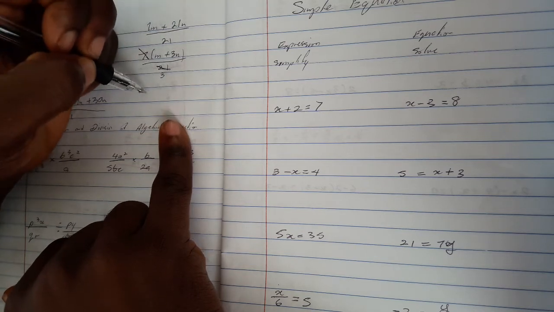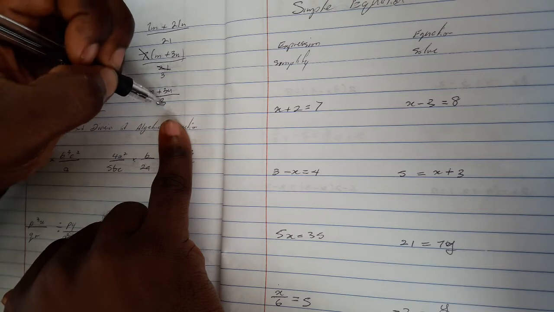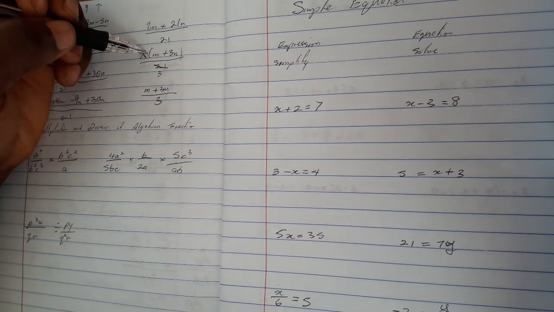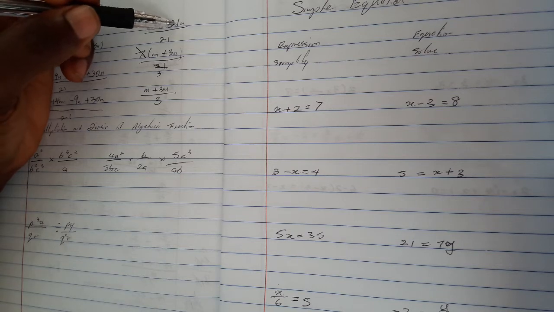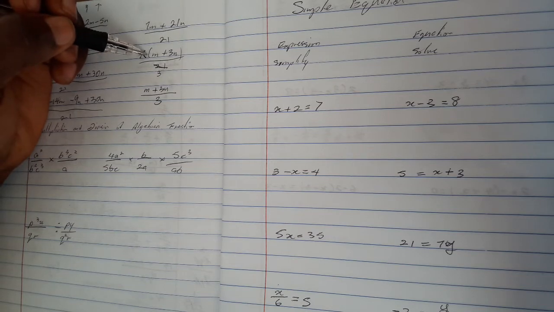It'll give me 3. So the answer is m plus 3n over 3. Now, I have to explain this. Only when you're multiplying can you cancel. If you have two terms at the top, you can't cancel just because this 7 is coming with that 21, or this 21 with this 21. It has to be multiplying a bracket at the top.